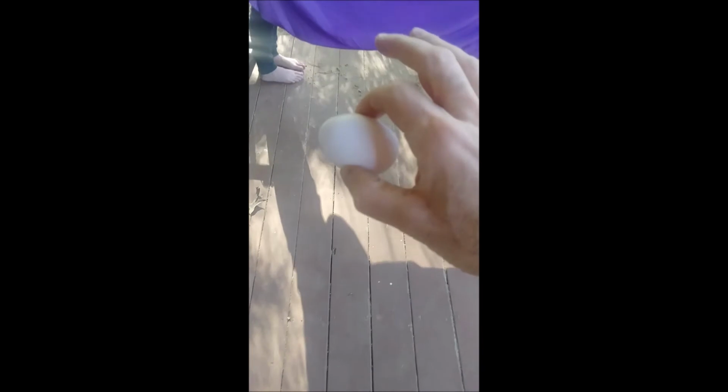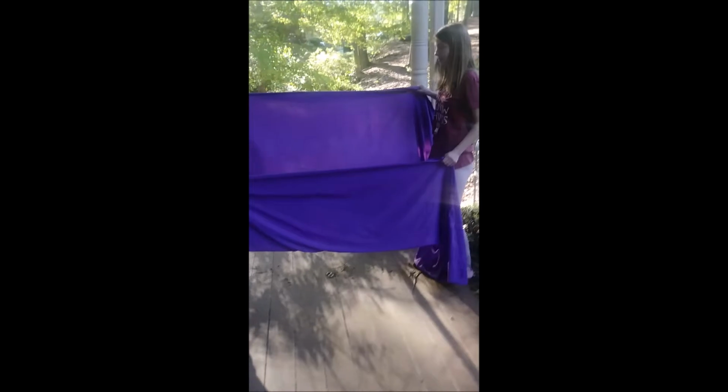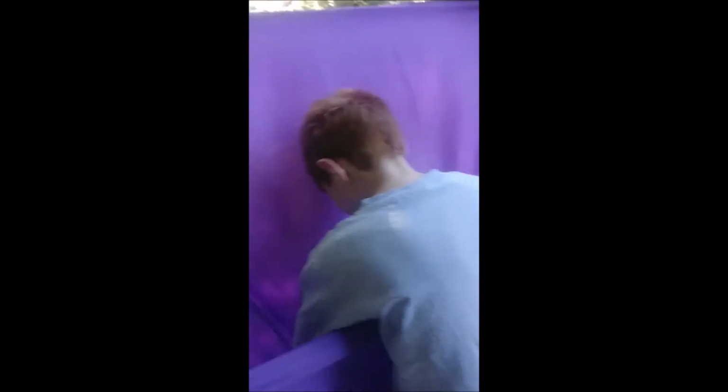Now, if I drop it onto the floor, that impulse is going to happen over a short time with a force large enough to break the egg. But if I throw it at this sheet, that time's going to take a little longer because the sheet moves, and that decreases the force to the point where the egg does not break. No matter how hard I throw the egg at the sheet, it is not going to break.